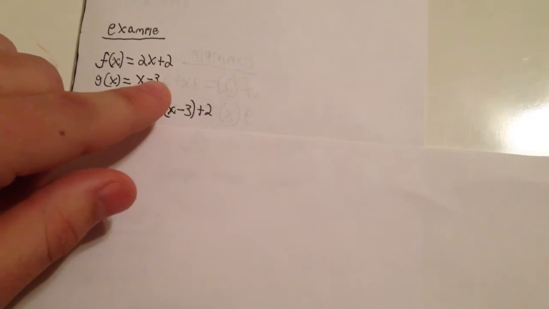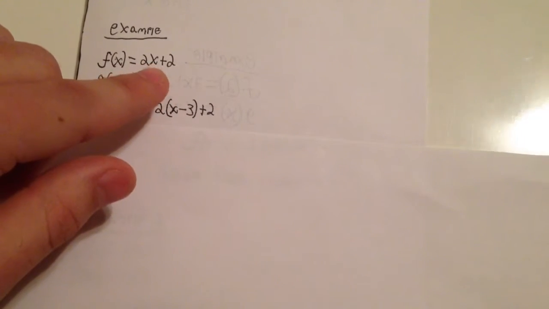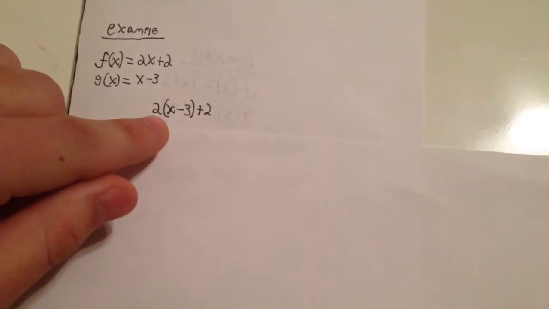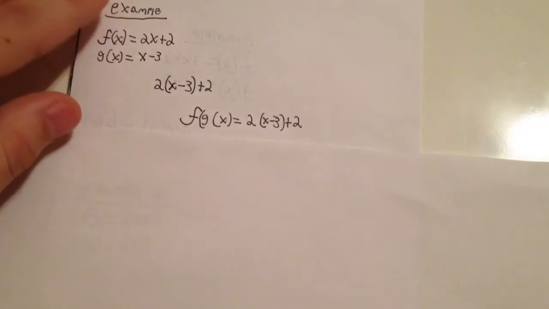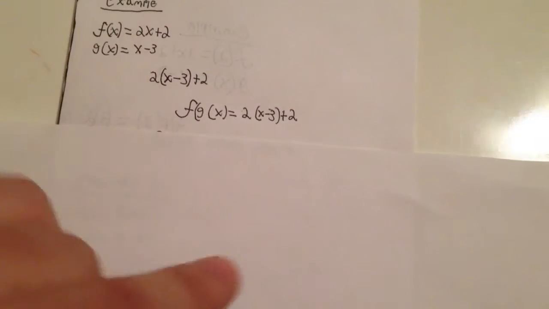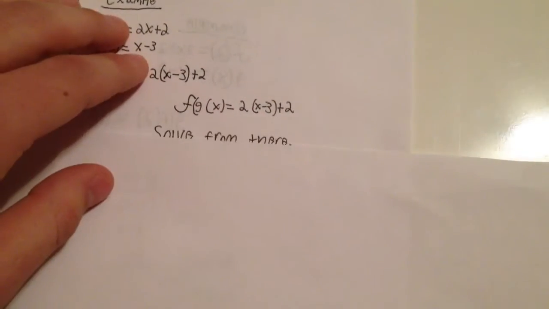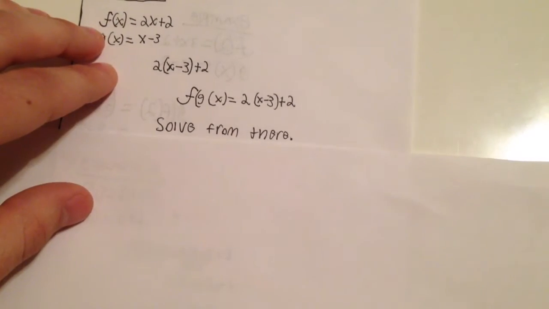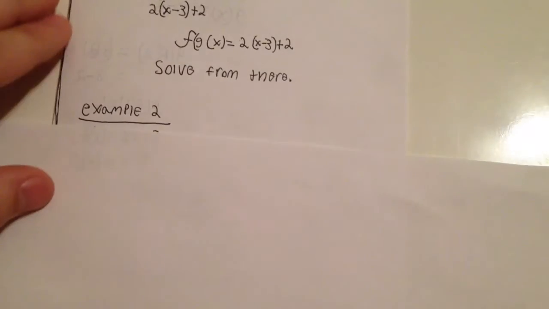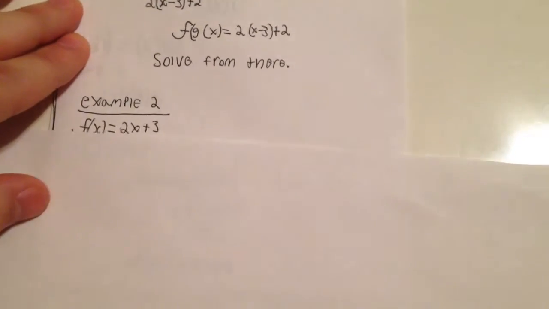So you put x minus 3 in place of the x up here. So you would have 2 times x minus 3 plus 2. And if you'd work it all out, you'd solve from there. We'll work it out in our next example problem, which is example number 2.